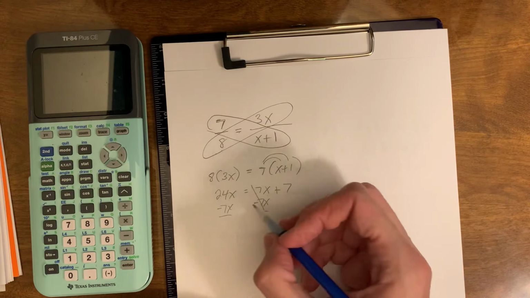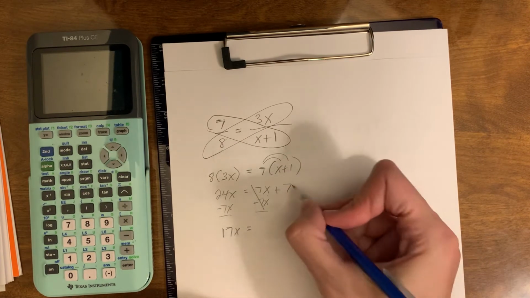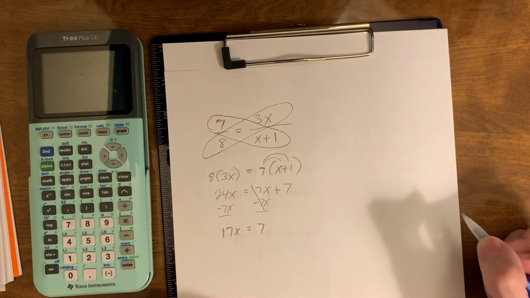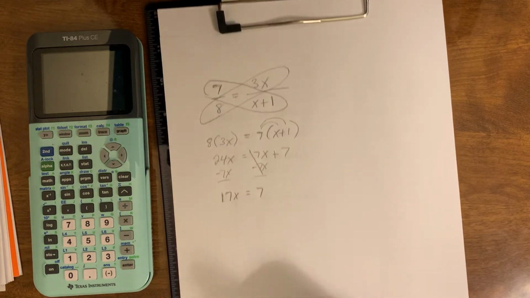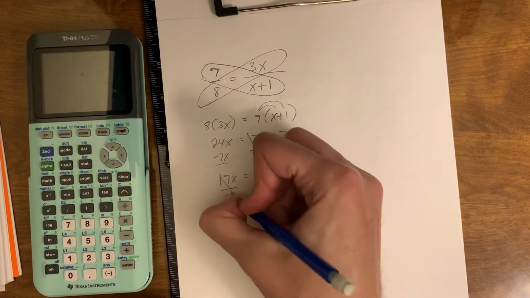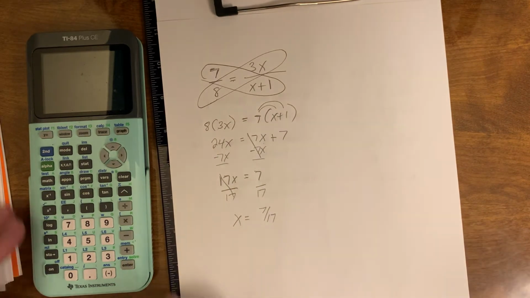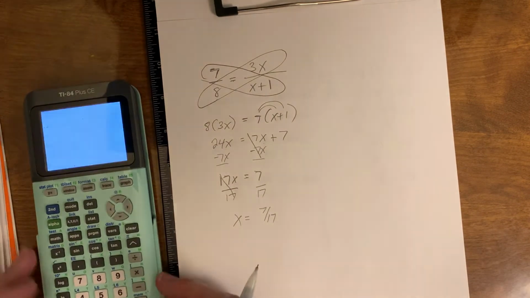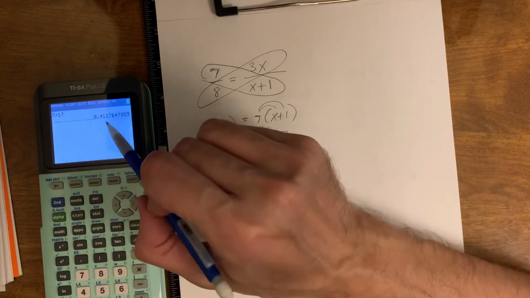24 minus 7 is 17x. And on this side, all I have left is a 7. In order to solve the problem, I have to divide both sides by the coefficient, which is 17. And that gets x equals 7 over 17. If you're really that curious about what 7 over 17 is, well, it's a decimal that doesn't terminate.